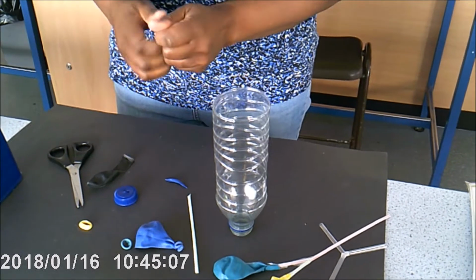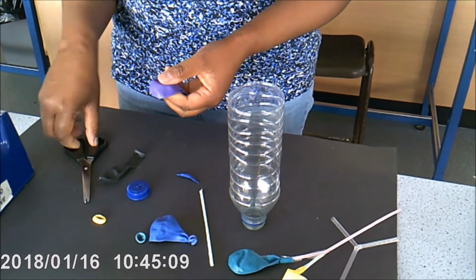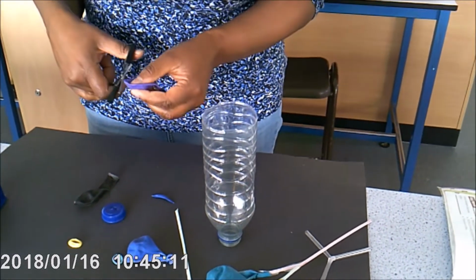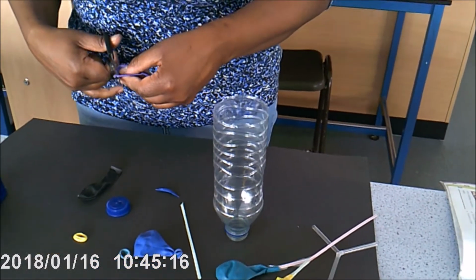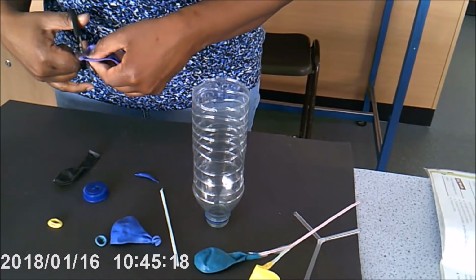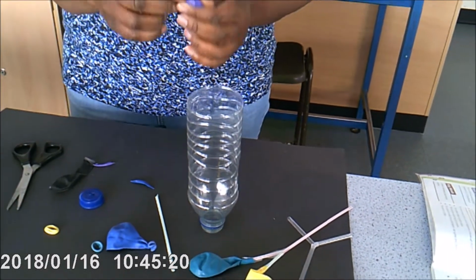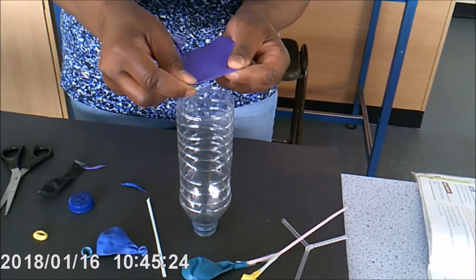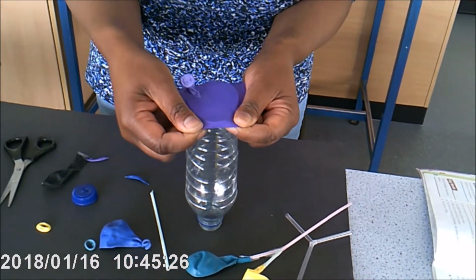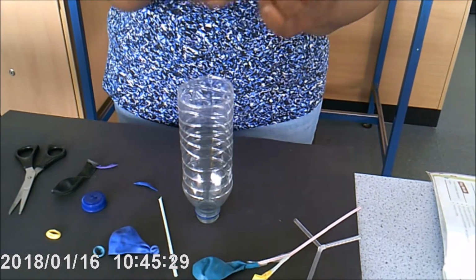If you have an old balloon, that would also work. And also you can use like a plastic bag or food bag if it doesn't have any holes in it. And you can make it tight around the base of the bottle. Okay, hopefully this would work. No, it's not working.